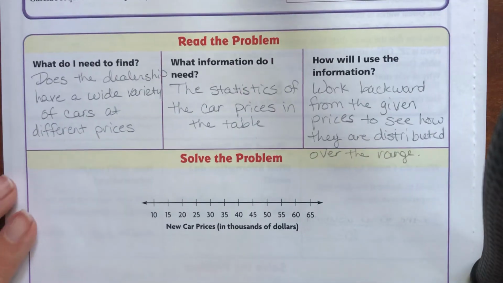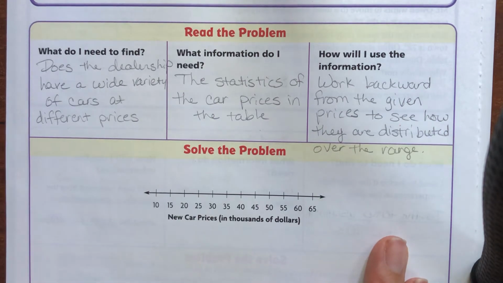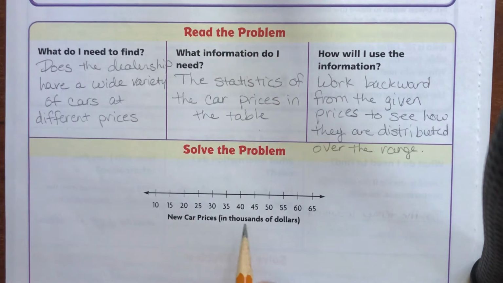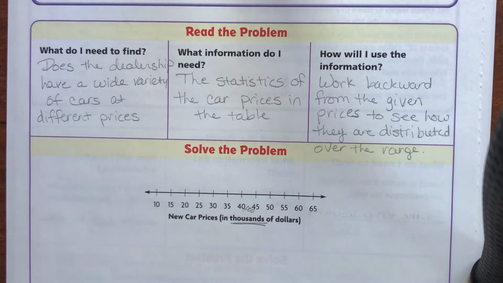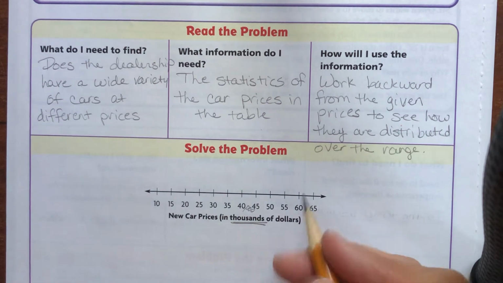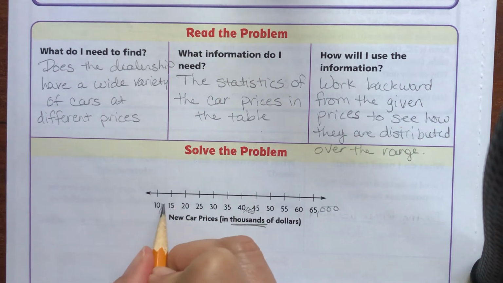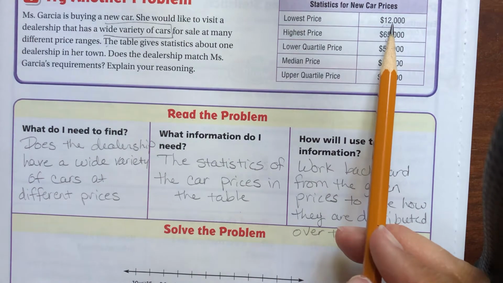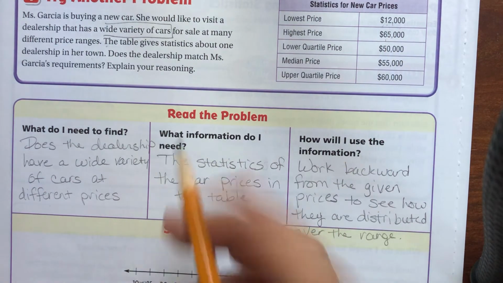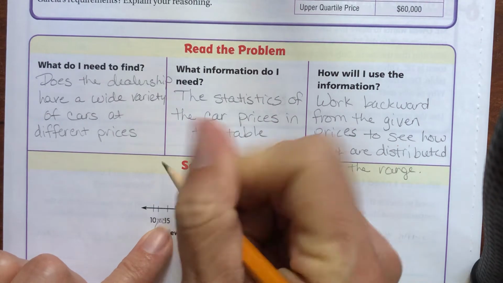Okay, so we're going to create a dot plot. These are new car prices in thousands of dollars. So this is $40,000. It's not just 40, it's 40,000. This is $65,000. This is $10,000. Okay. All right. So we have one at 12,000, which would be right about there.